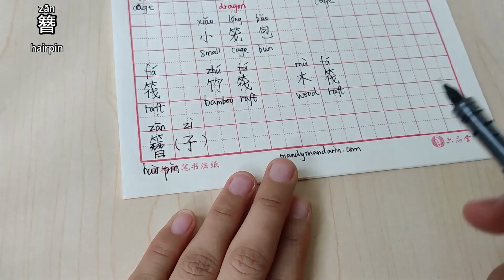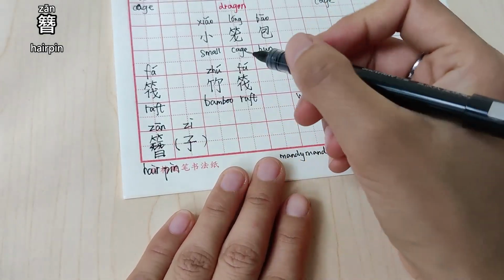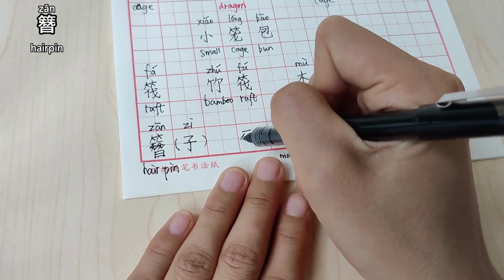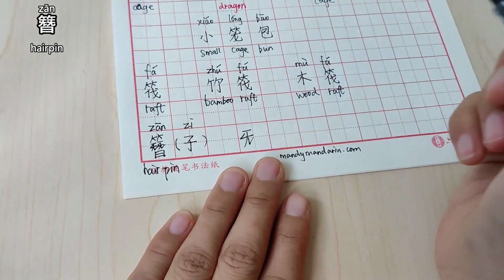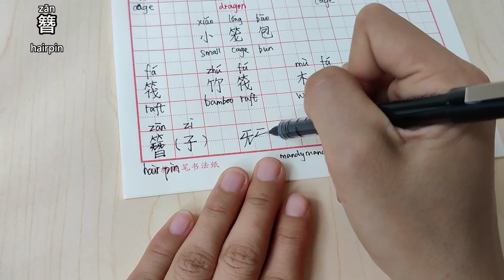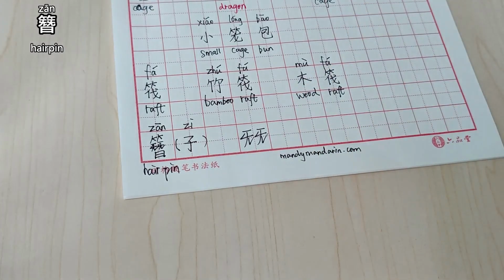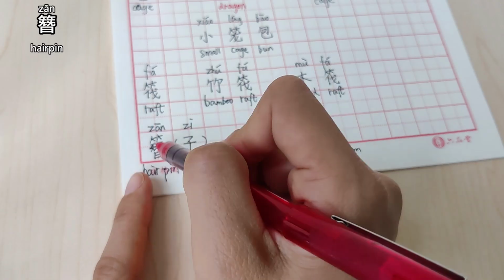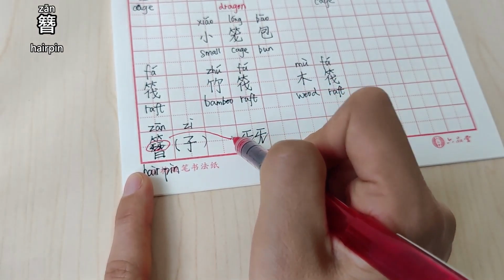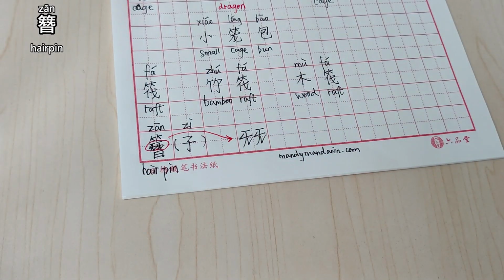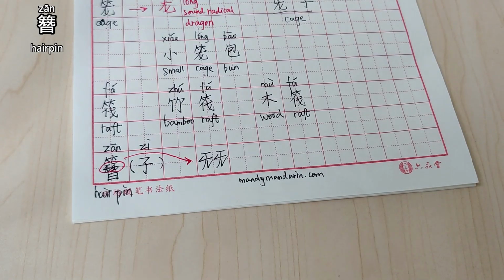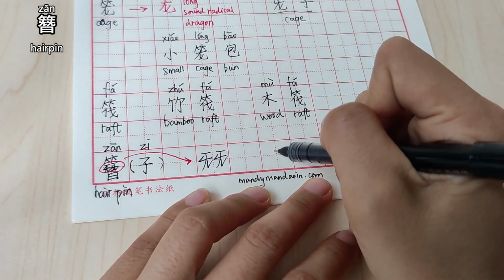The 簪, be careful in the middle. This is like one, it's like this. The other one, just copy and paste. This is the middle part of the 簪.